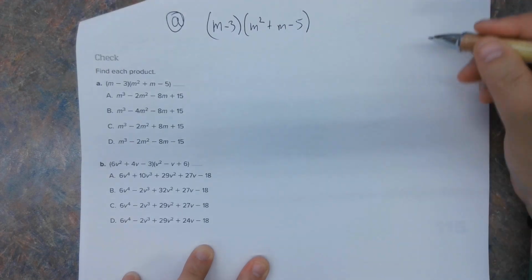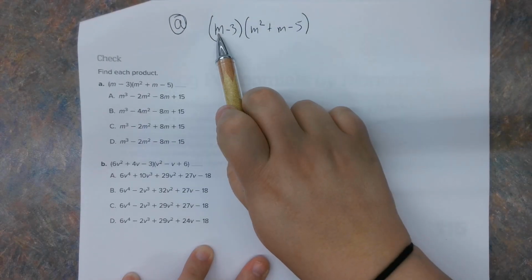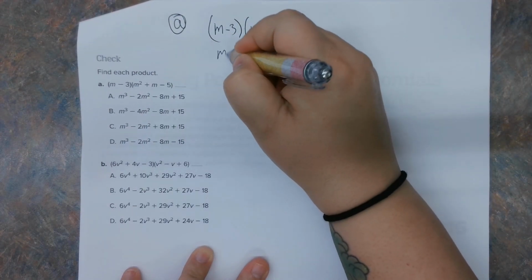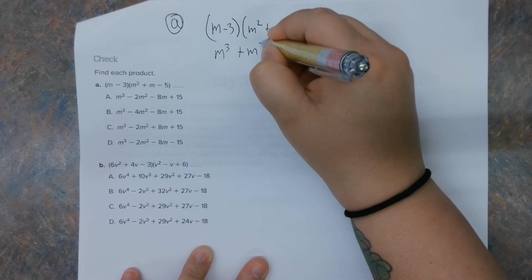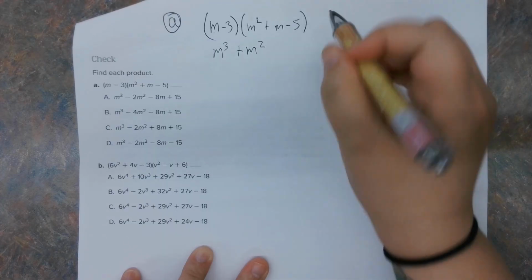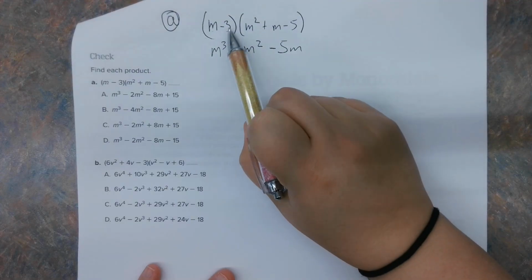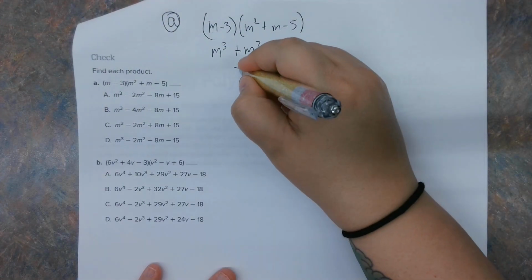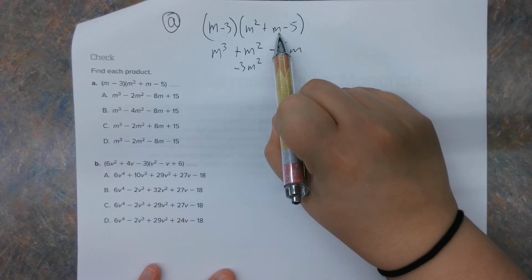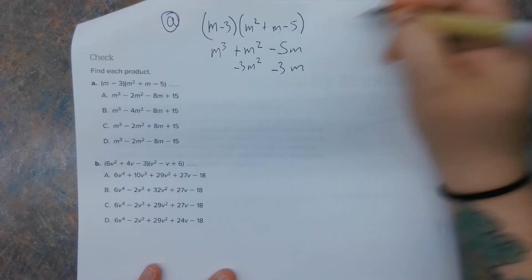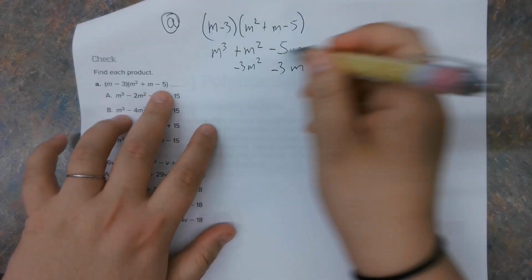Okay, here's A. I'm going to do this one first. I'm going to do it without the lines this time. Okay, I'll still point. M times m squared is m to the third. M times m is m squared. M times negative 5 is negative 5m. I'm on the second term. Negative 3 times m squared is negative 3m squared. Negative 3 times m is negative 3m. Negative 3 times negative 5 is positive 15.